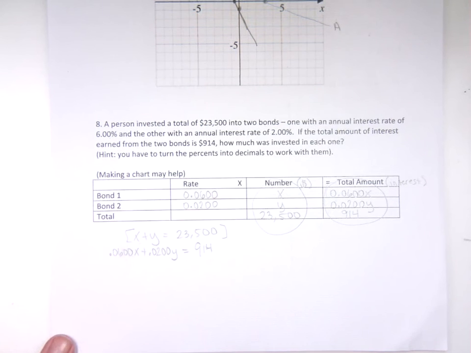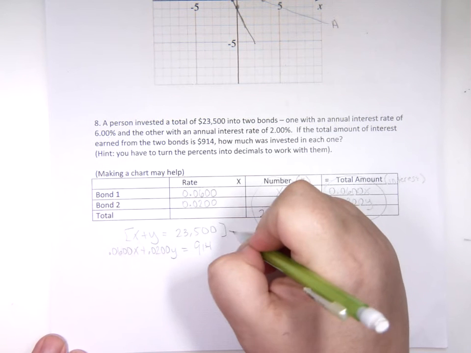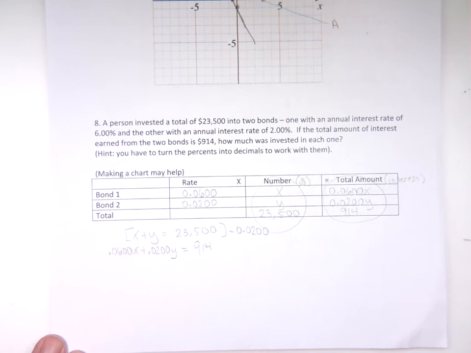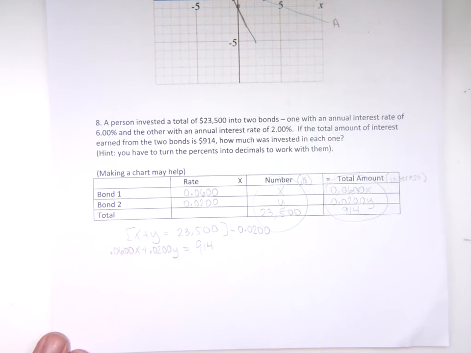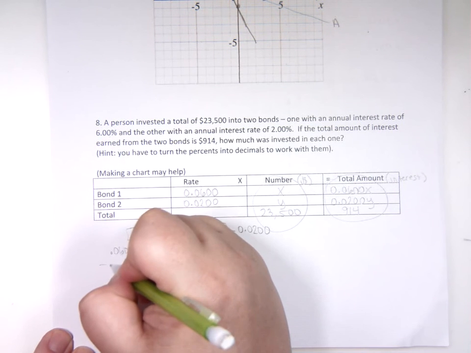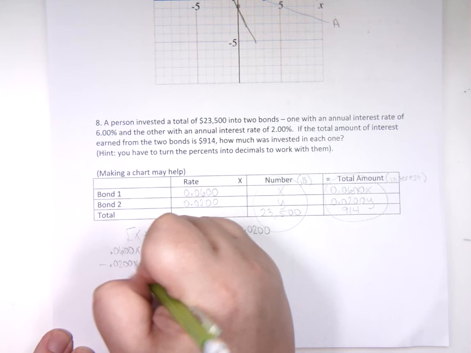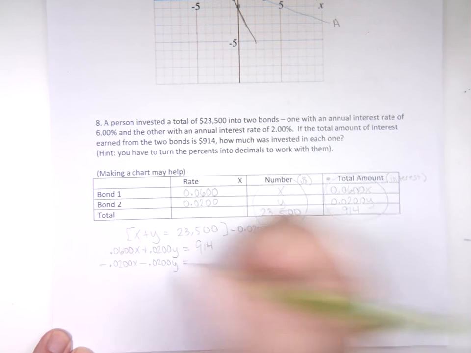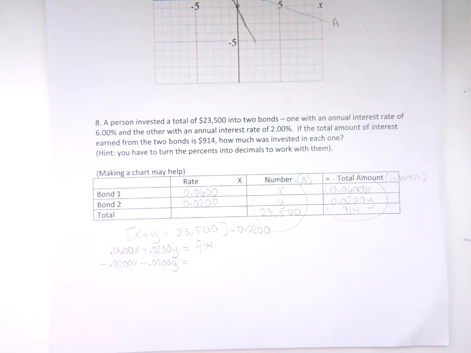So I'm going to multiply everything by negative 0.0200. All right, so what do we get? We've got negative 0.0200x minus 0.0200y equals, and I'm going to need my calculator for this one, 23,500 times 0.02 gives us negative 470.